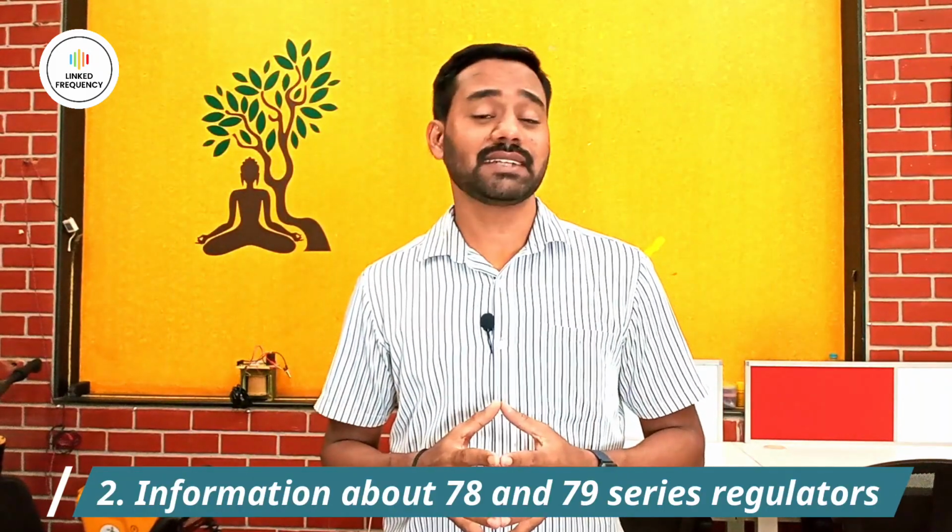About 7.8 and 7.9 series regulators in the electronics industry. There are plenty of regulators and ICs available in the electronics industry no matter what level of voltage and current rating you are looking for. But the 7.8 series and 7.9 series regulators are more popular in the DIY segment and even in the industrial segment, no matter what the revolution in integrated circuits.